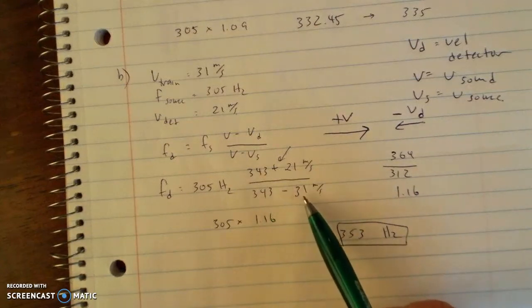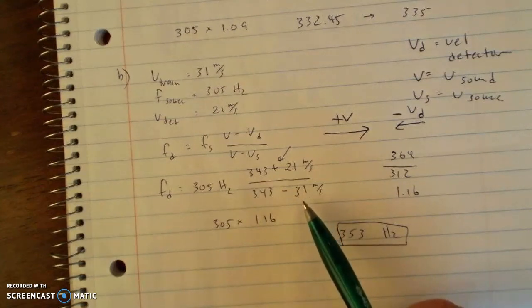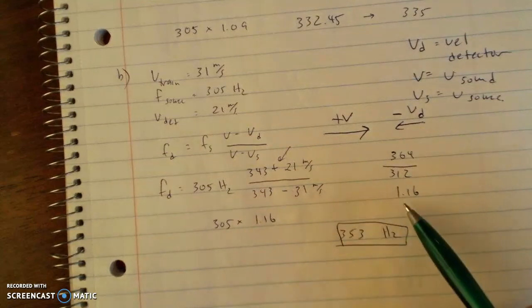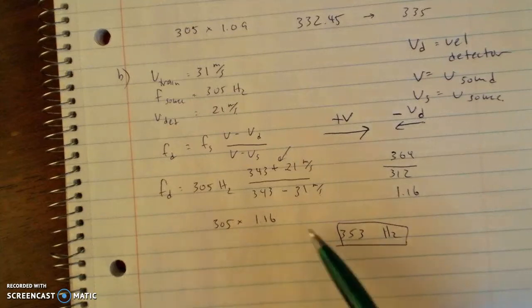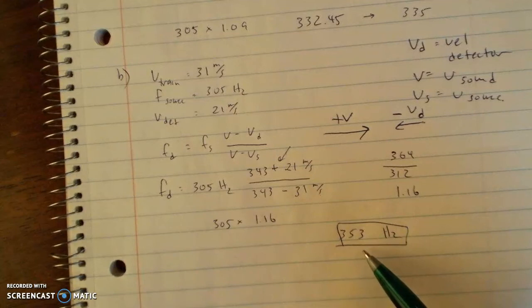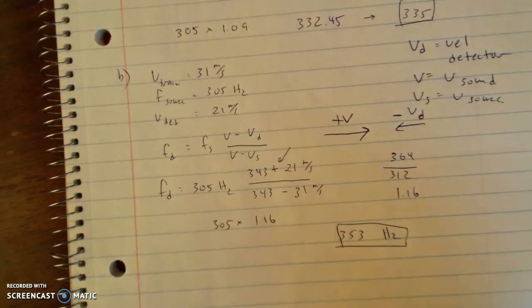343 minus the velocity of the source, which remains the same as minus 31, will reduce this whole expression to 1.16. So our original source frequency, 305 hertz, multiplied by 1.16, is going to give us a Doppler shifted frequency of 353, which makes sense because that's even higher than the original from the first part of the problem. So, important concept here, the Doppler effect. I haven't really talked about that much.